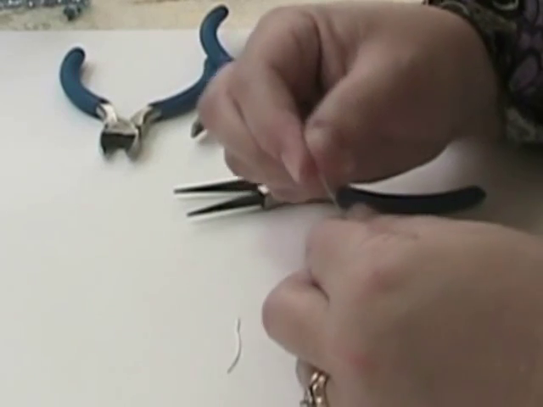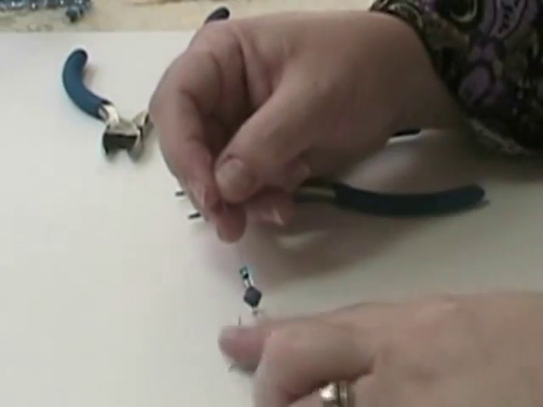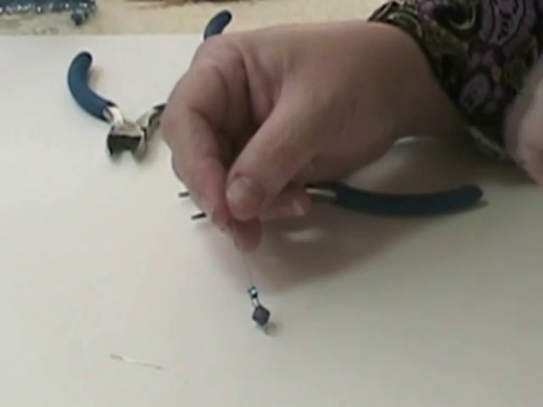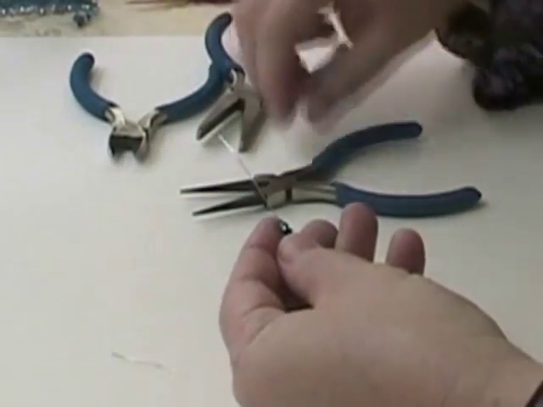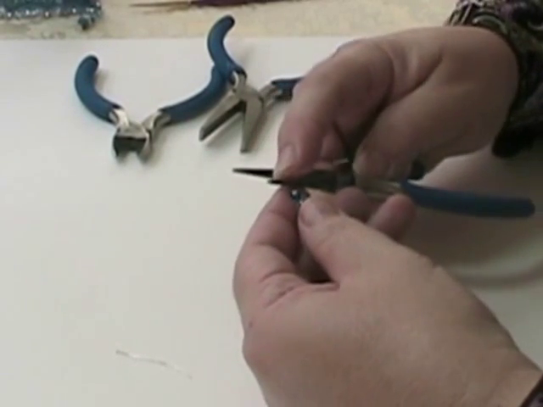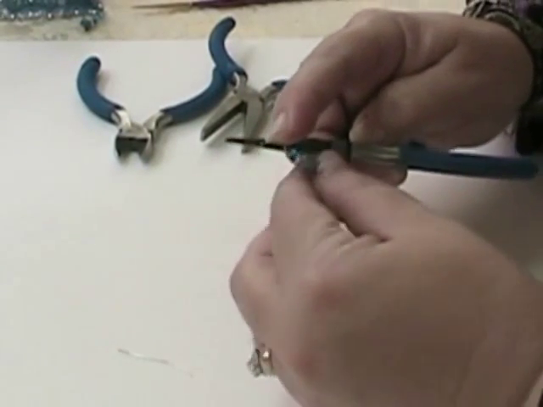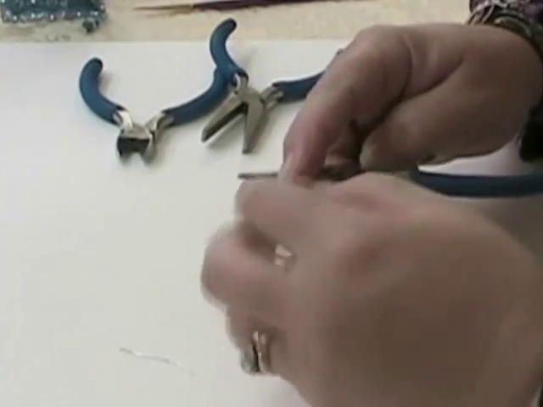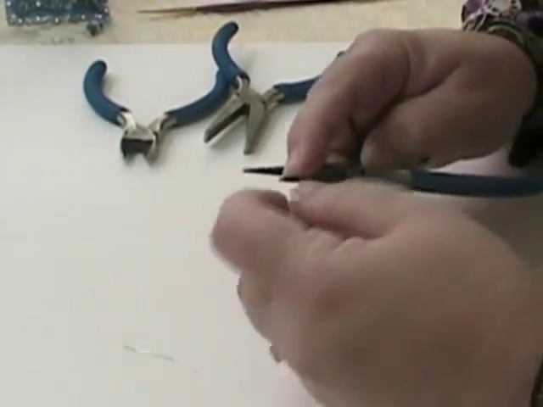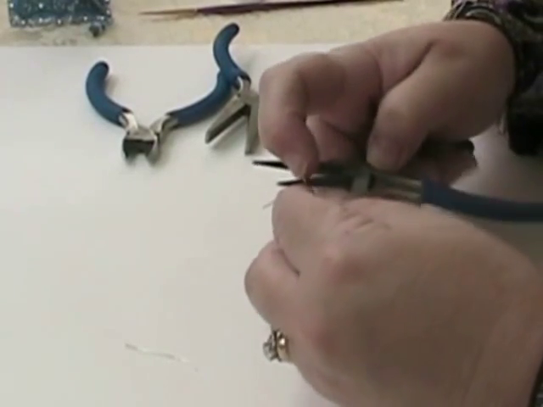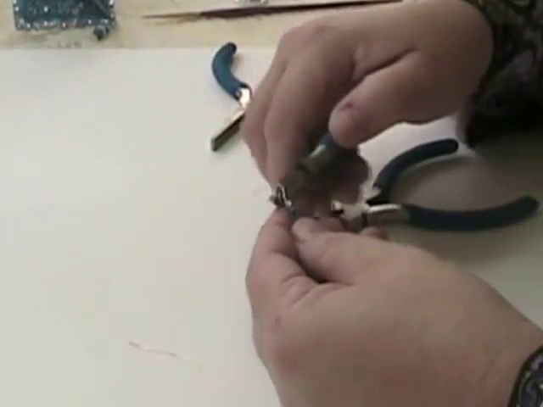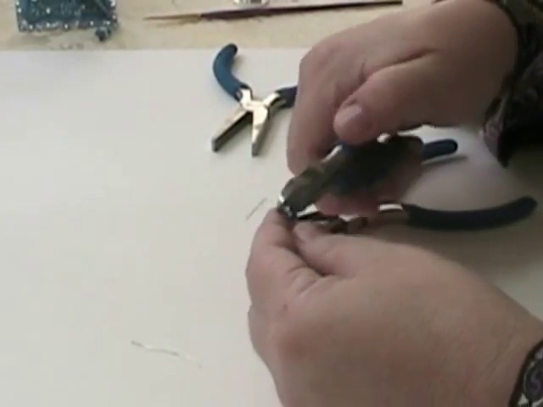Now we need to make a loop on here so we can attach it to the Little Dazzler. So I'm using a tool that has a cone effect on it so that I can wrap the wire around there. This will create the loop. Then I'll take the wire and wrap it around the top bead several times. This will secure the beads in place. Trim away the excess wire.